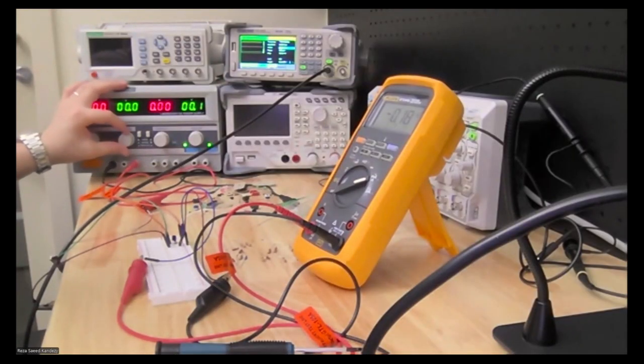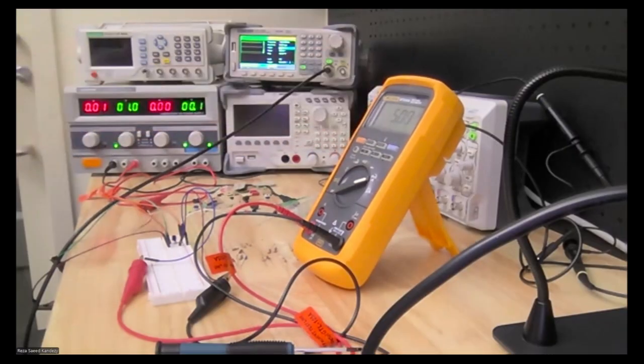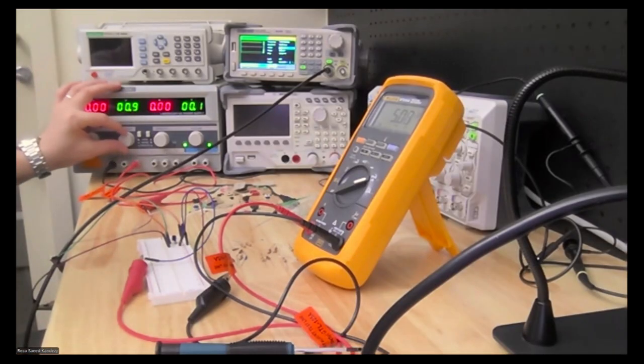So I am going to start to increase it to 1 volt. For 1 volt between drain and source, my measurement shows 5.08 milliamp. So I'm going to write that down. For 5 volts gate and 1 volt DS, I have 5.08 milliamp. Now I am going to increase that to 2 volts.